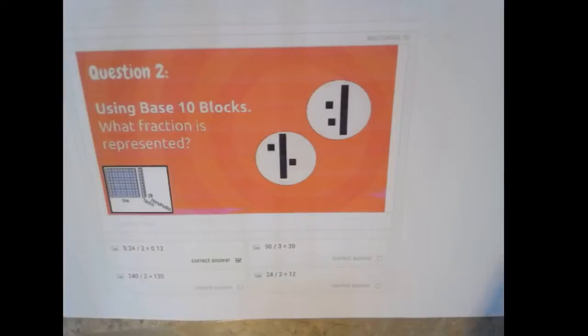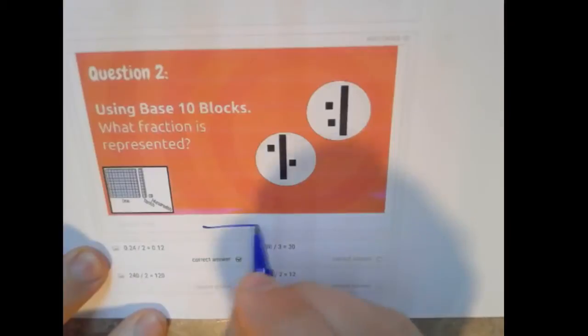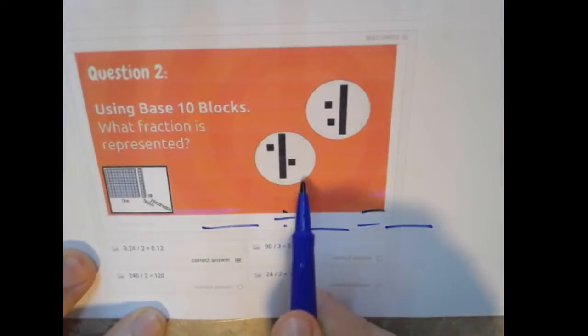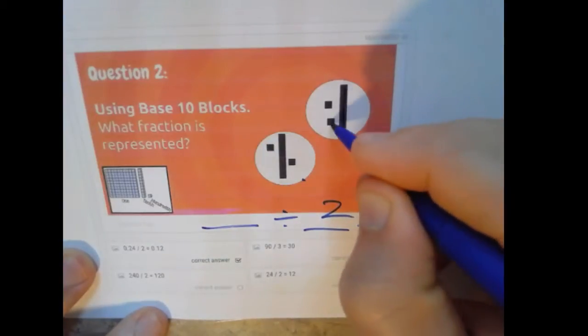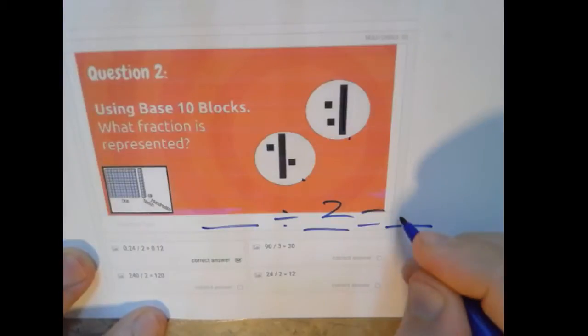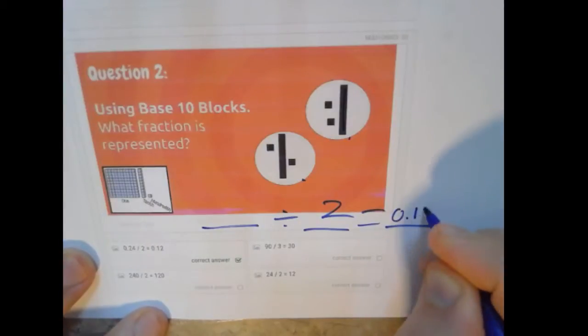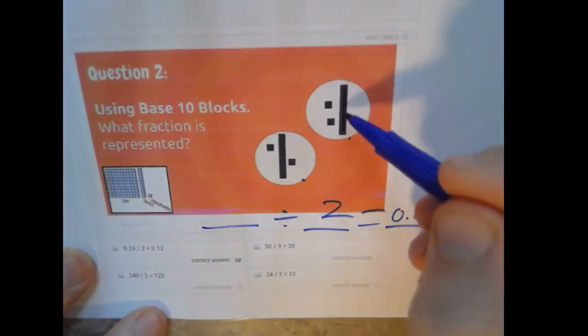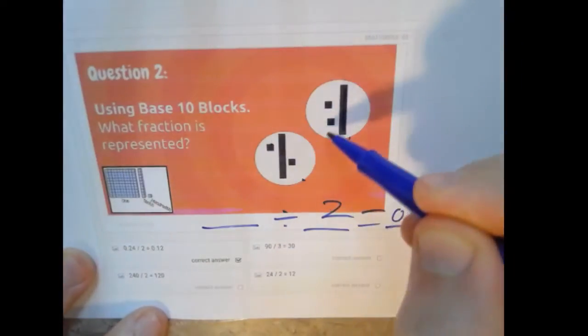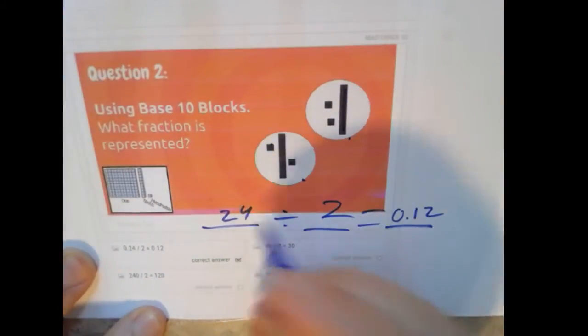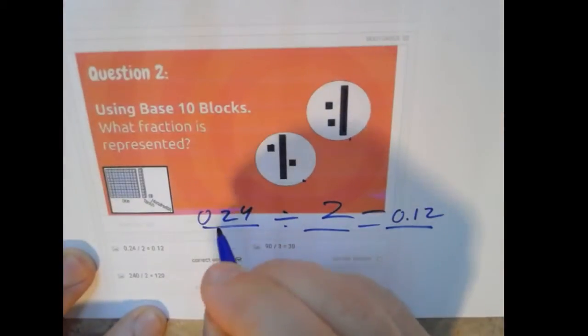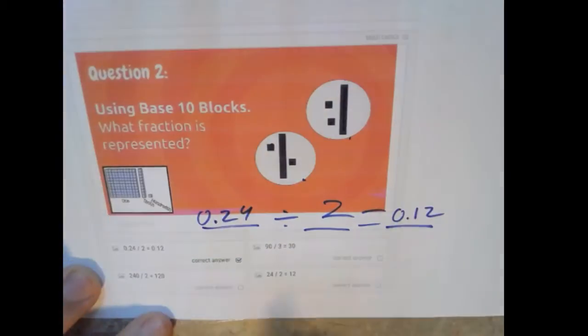Question 2, using base 10 blocks, what fraction is represented? Okay, so this follows the pattern of blank divided by blank equals blank. We've divided this into 2 buckets and resulted in a 1/10 and 2/100ths, or 0.12. At the beginning we had 24 hundredths, so 0.24 divided by 2 makes 0.12.